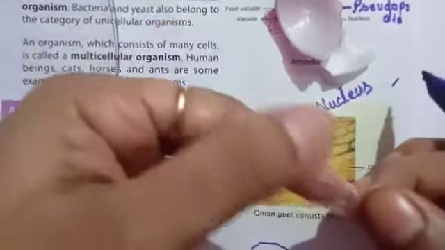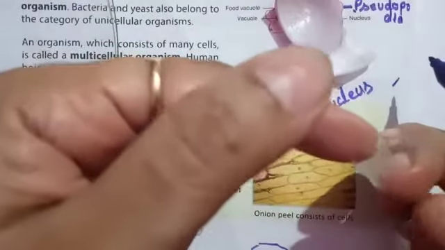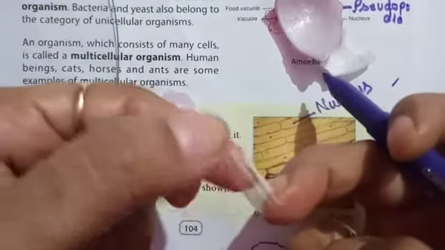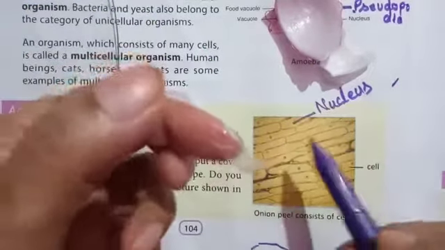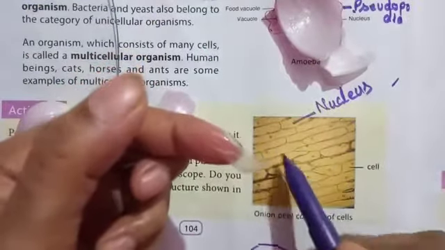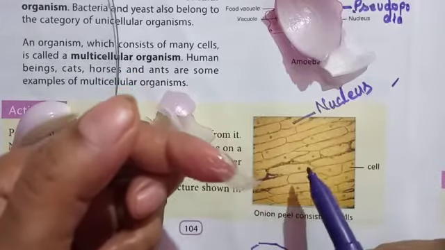This is the plant cell. Look at here. You will observe this plant cell under the microscope. So what will you observe? You will observe such a structure. So I will draw this.